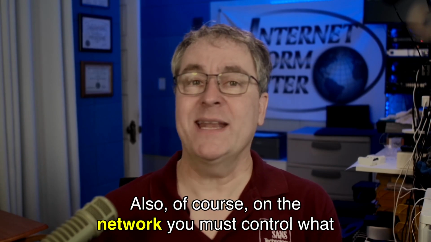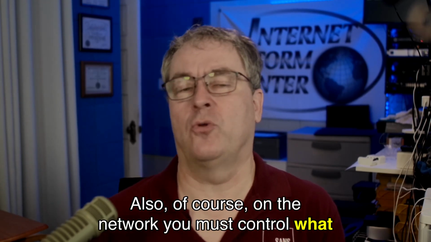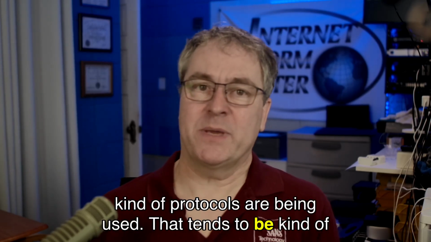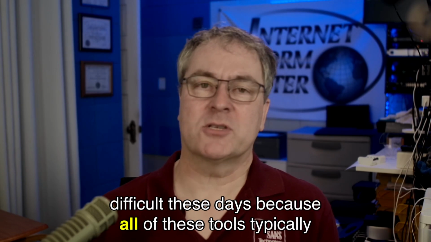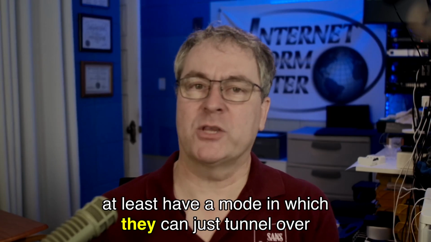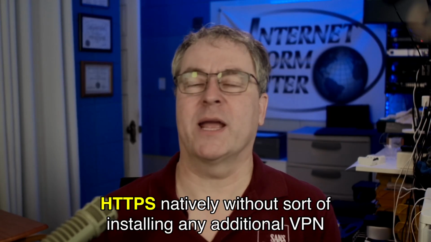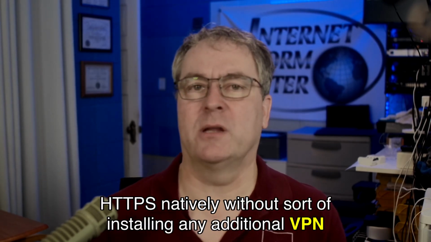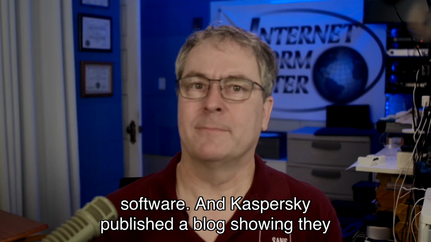Also, of course, on the network, you must control what kind of protocols are being used. That tends to be kind of difficult these days because all of these tools typically at least have a mode in which they can just tunnel over HTTPS natively without sort of installing any additional VPN software.